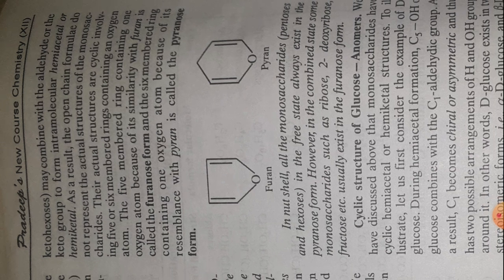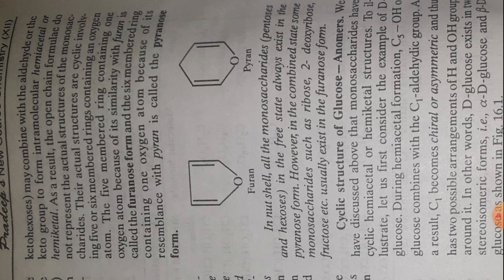So always aldohexose or aldopentose are going to form a 5-membered or 6-membered cyclic structure, that is acetal or hemiacetal or hemiketal. Is it clear? So which are those 5-membered and 6-membered stable rings which consist of an oxygen atom as one of the constituents of the ring?